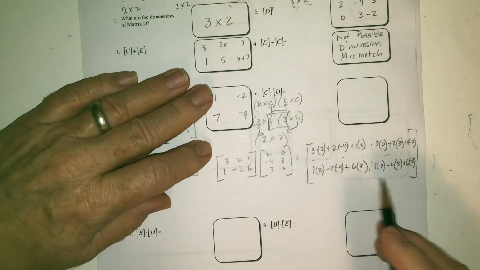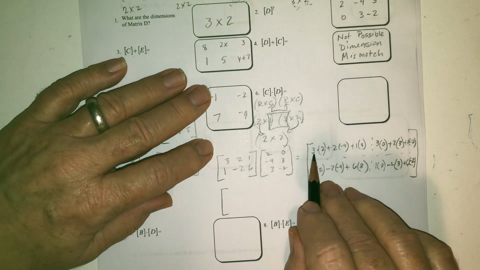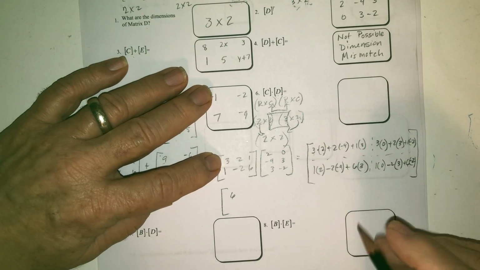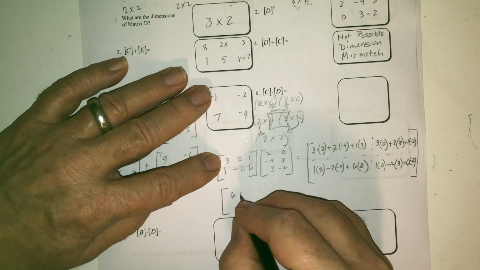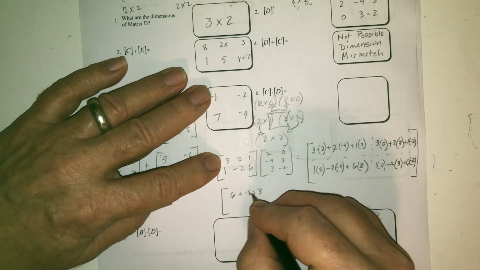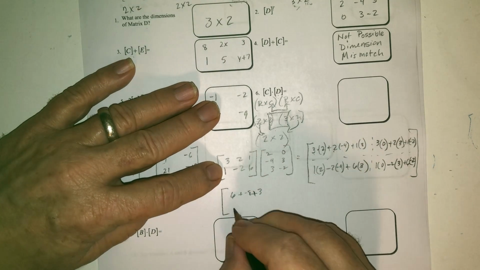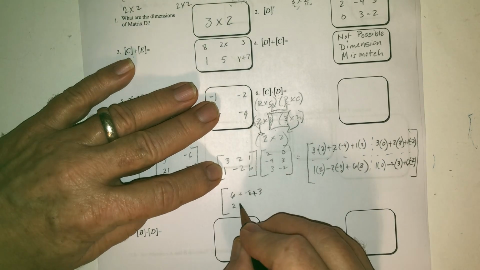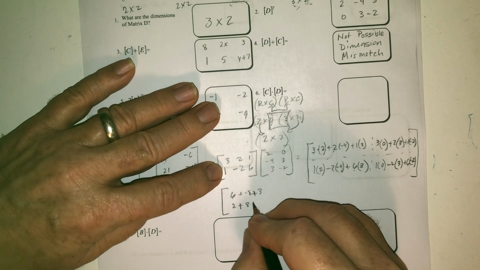Now we're going to simplify these products first of all. 3 times 2 is 6, and 2 times negative 4 is negative 8, and then 1 times 3 is plus 3. That'll give us that one. And then 1 times 2 is 2, and negative 2 times a negative 4 is positive 8, plus 3 times 6 is 18.